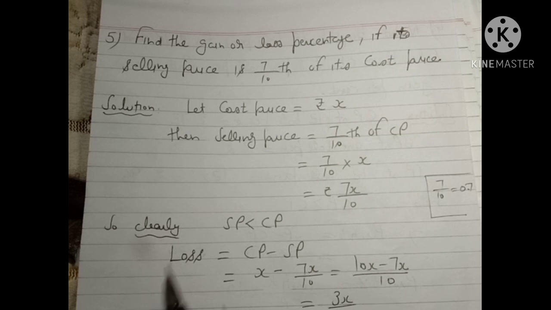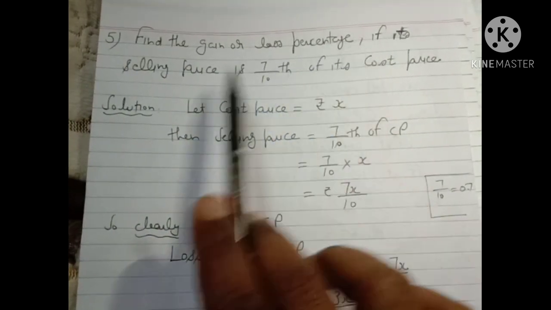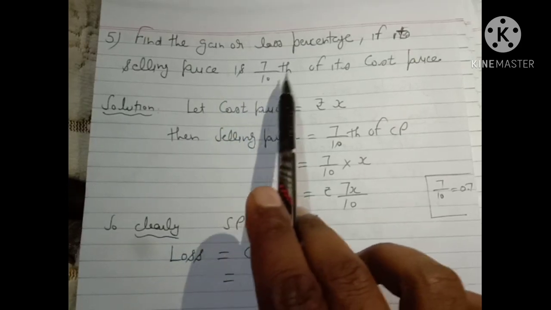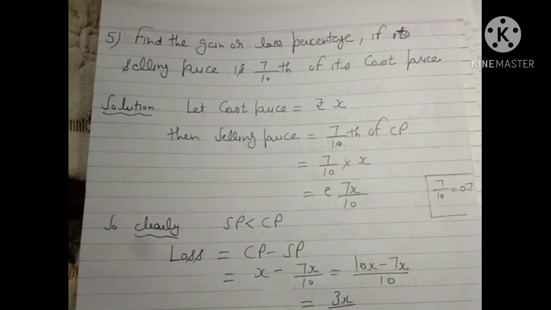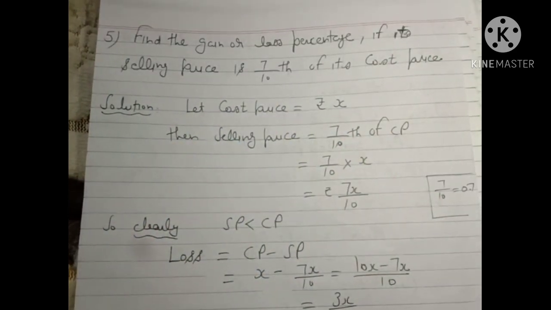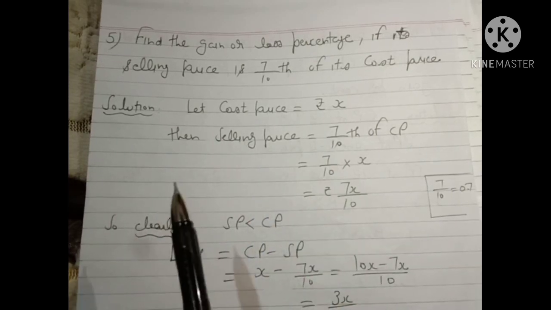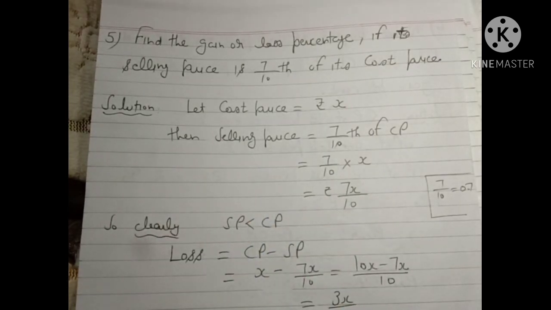Okay, now see the fifth sum. In this sum you can see: find the gain or the loss percentage if its selling price is 7 by 10th of its cost price. So you can see in this case the selling price is 7 by 10 of its cost price. So here we have to find out the gain or loss percentage. That means first of all we have to find out whether it is a case of profit or loss.